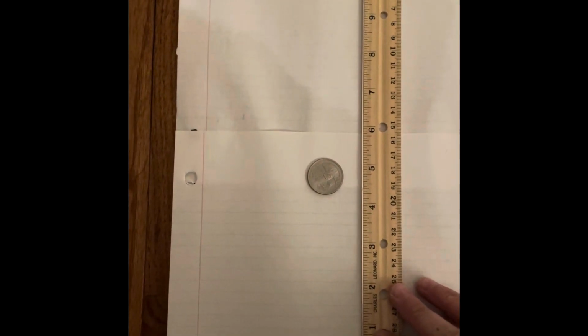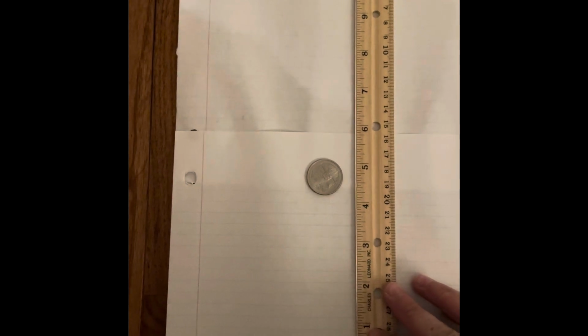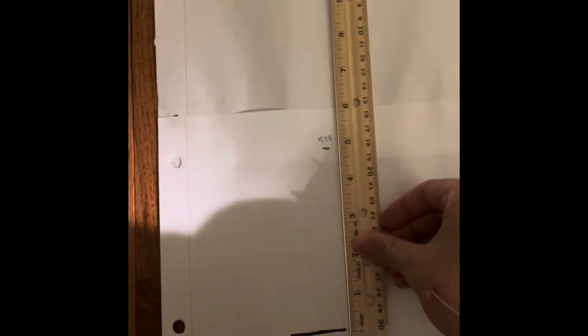Oh, that was really bad. Okay, so that is about that much. Let's see how much. Alright, I'll write back after I measure that. Alright, so that's where it ended up, about 4.75 inches, if I did that correctly. Yep, about 4.75 inches from the target.